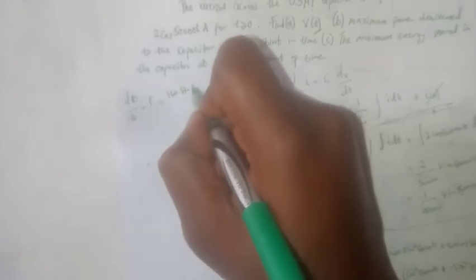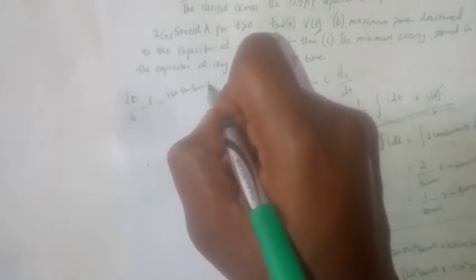So 160 sine 50,000t cos 50,000t equals 0. That is at our maximum energy. So there are two possible solutions. One gives the minimum energy stored at any point in time.